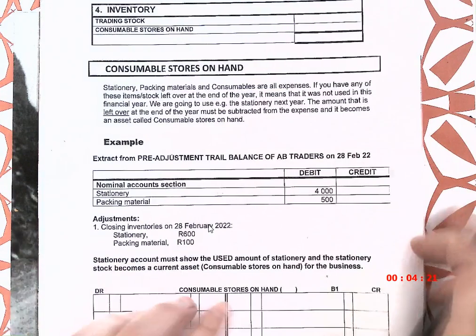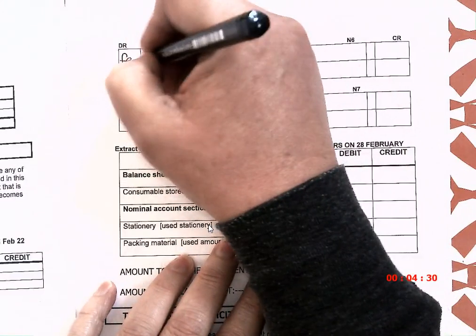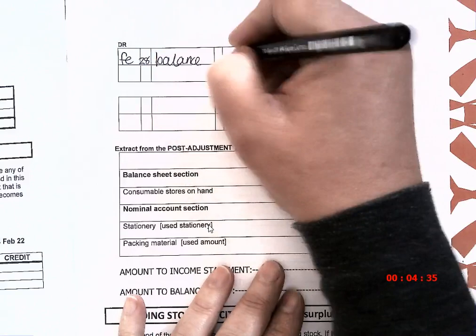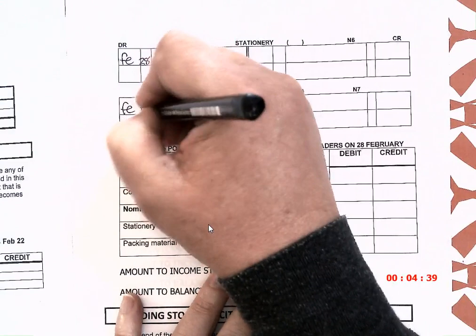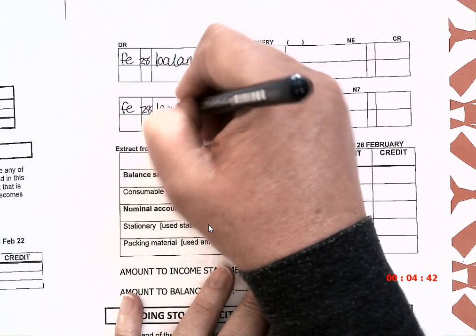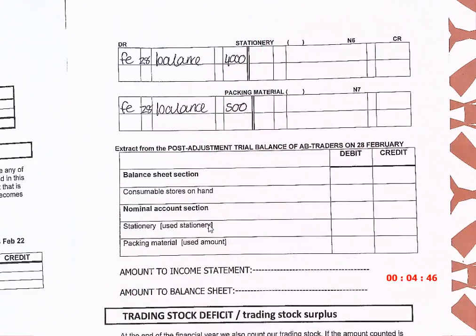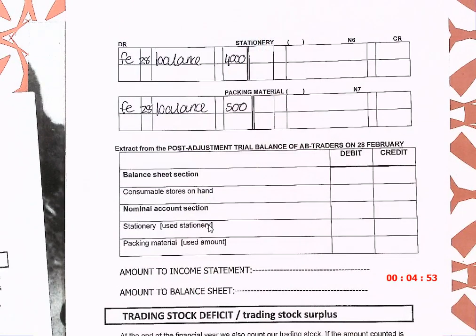So if you go to the T accounts for stationery and packing material, you're going to say February 28, I have stationery to the value of 4,000 and packing material to the value of 500. Now I go and I'm going to count what I have left. We call it a stock take.